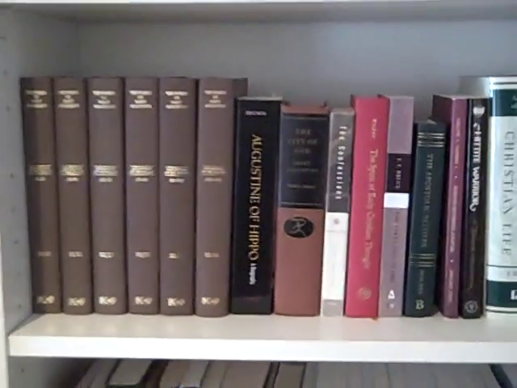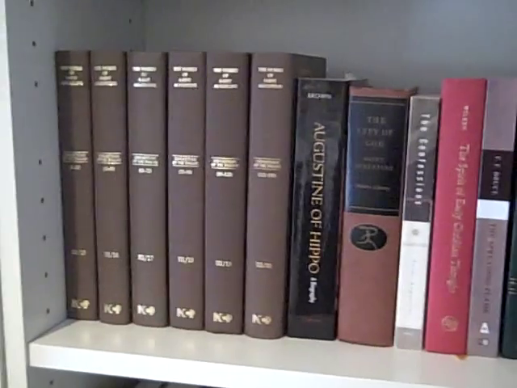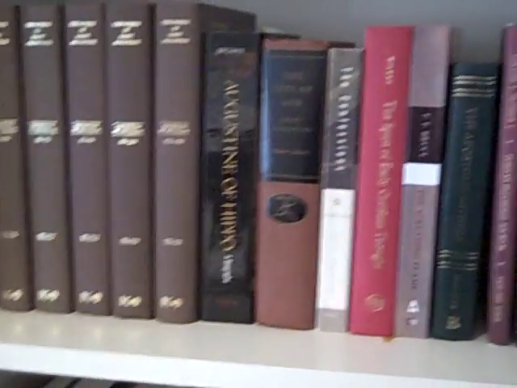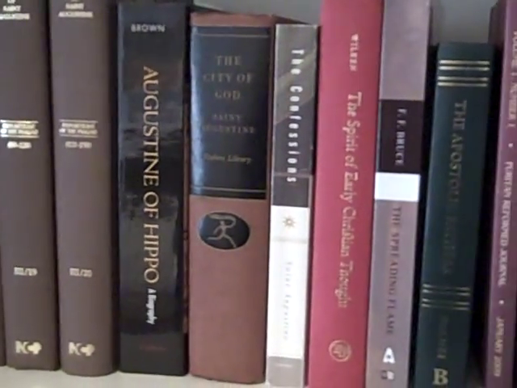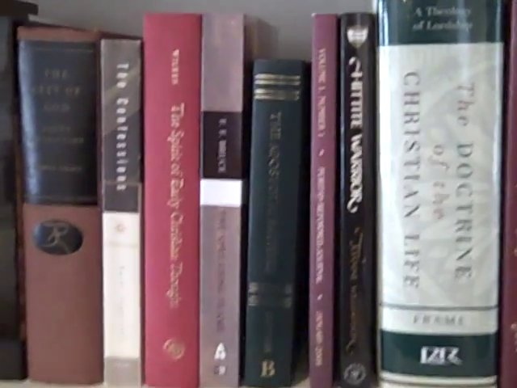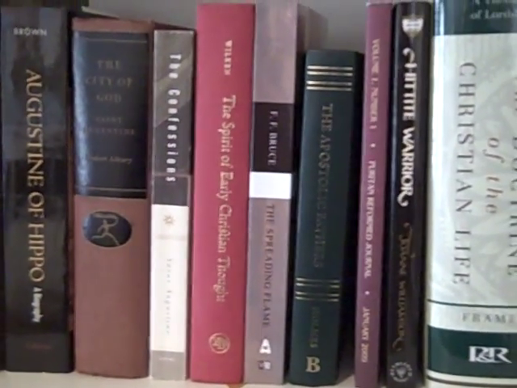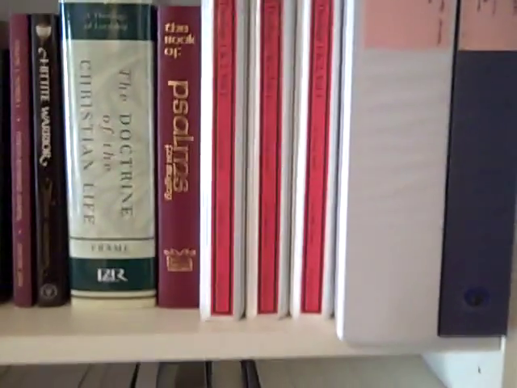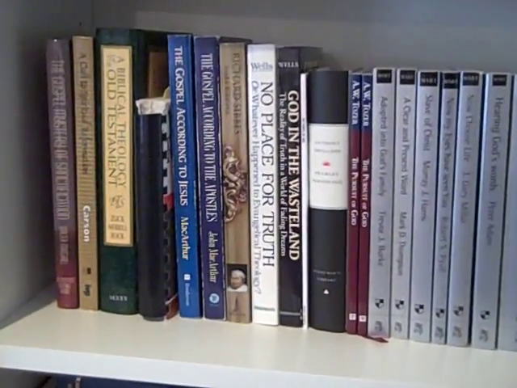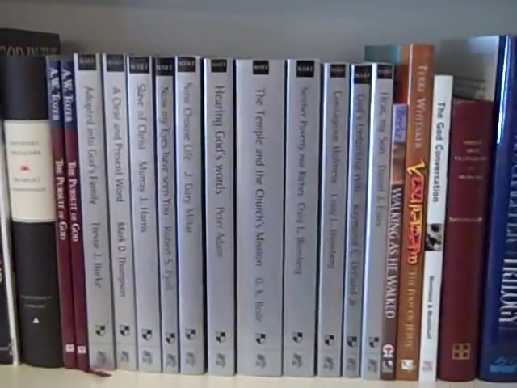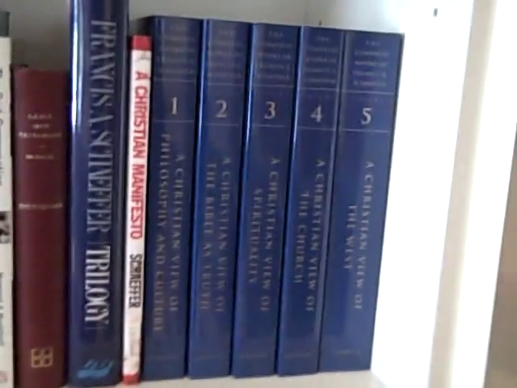Then I have patristics. Augustine is a great patristic author, obviously, well known in church history. His sermons on the Psalms, I love to read, Confessions, and then some general patrology books, and some systematic theology and ethics. Then these are more theological topical books, a series, and Francis Schaeffer's works. Then I have my Greek, J.C. Ryle, and miscellaneous volumes also down there.